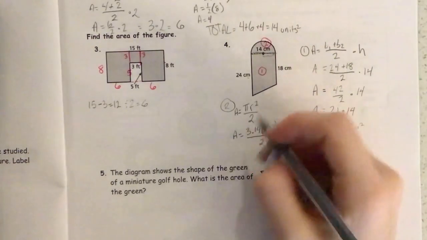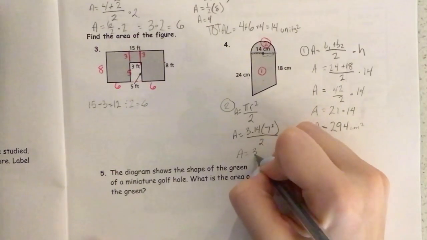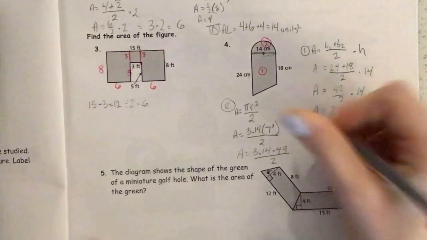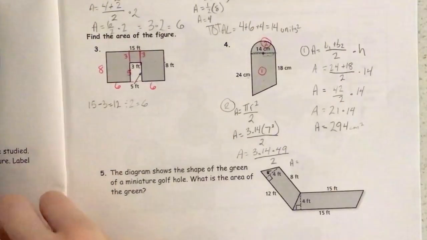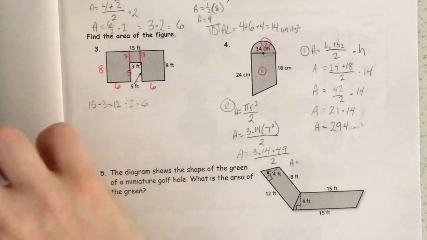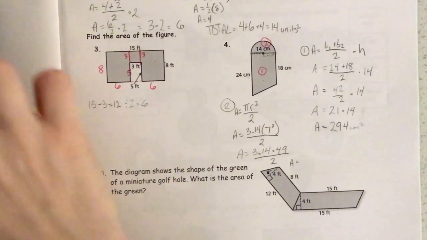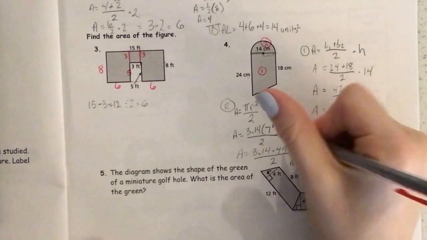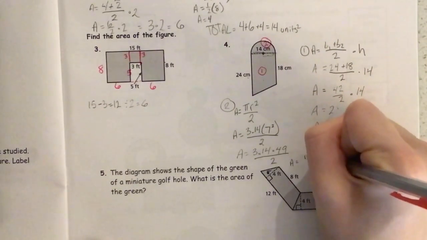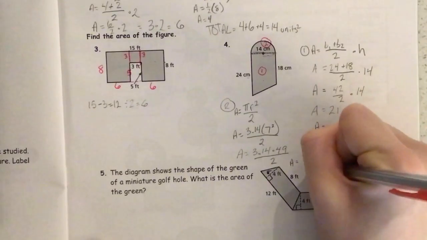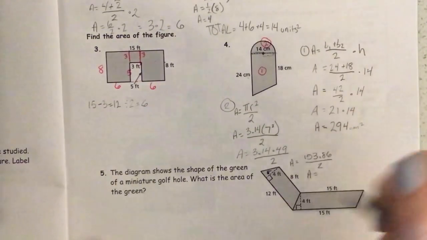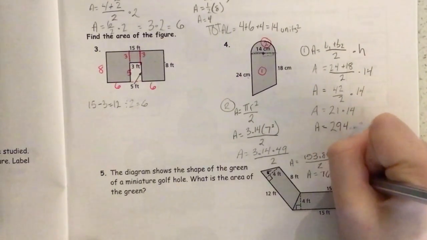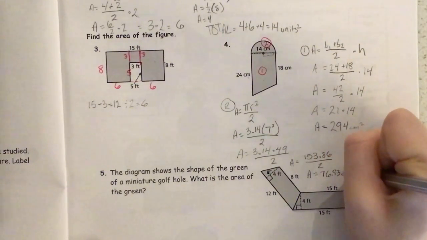Then all we need to do is simplify this. So this is going to equal 3.14 times 49 over 2. Plug into your calculator 3.14 times 49, which is 153.86. Divide that by 2, and the area is equal to 76.93 centimeters squared.